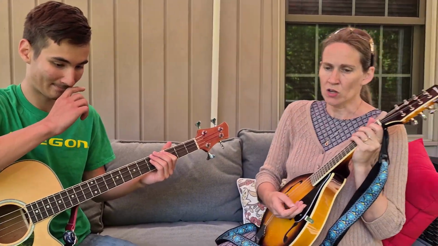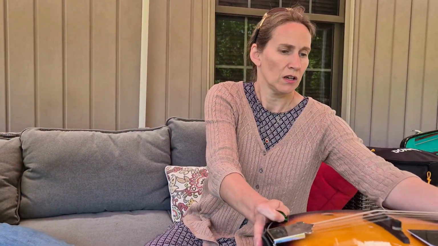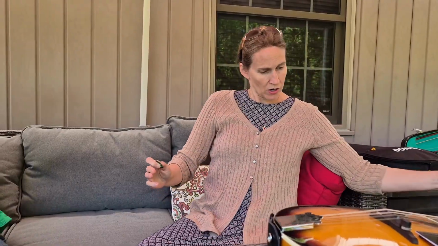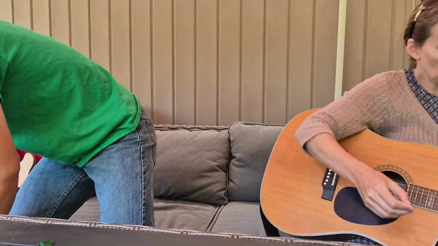Okay, now we're going to switch to guitar. Let me set this down and pick up my guitar, and I'll hand it off to Aiden in a second. But if you're strumming I'll Fly Away on the guitar, you'll be doing the bass and the strumming, so the even and the odd numbers. So it'll go something like this.